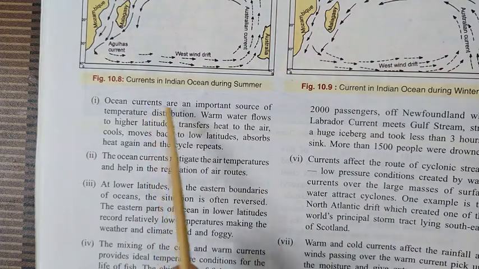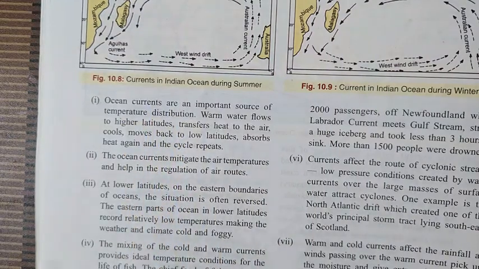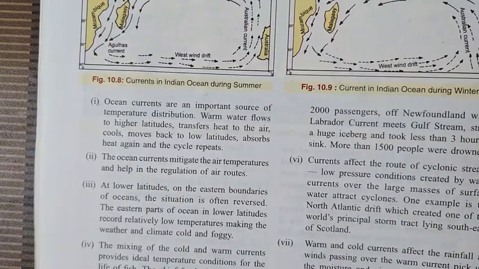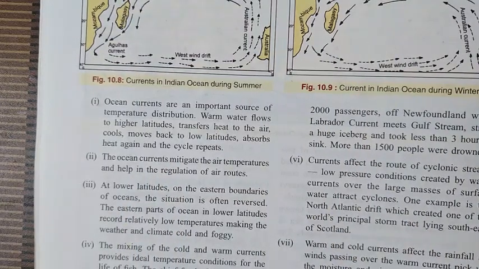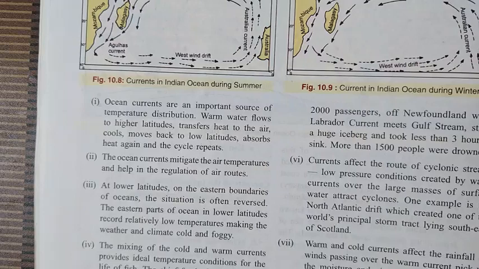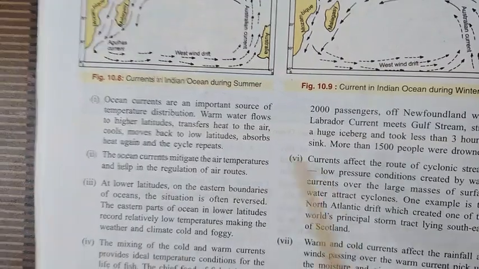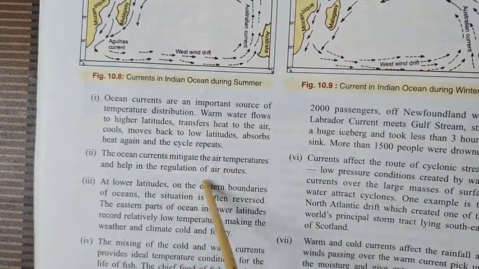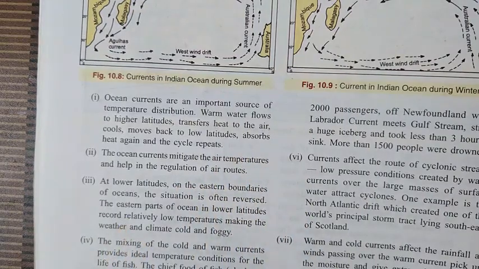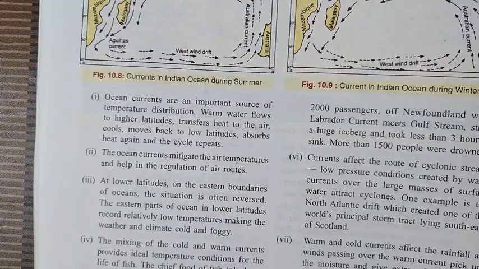So they are the important source of temperature distribution, and that's why they affect the wind and the climate of the different parts of the continents and countries. Another thing, the ocean currents mitigate the air temperature and help in the regulation of the air routes. Mitigation means when the wind blows over a cold current, it becomes cold. And when the wind blows over a warm current, just the opposite, it becomes warm.